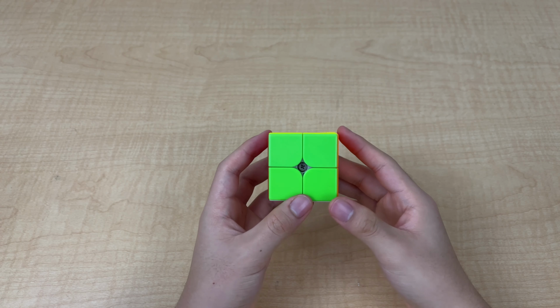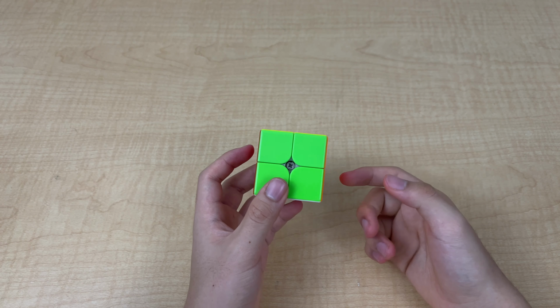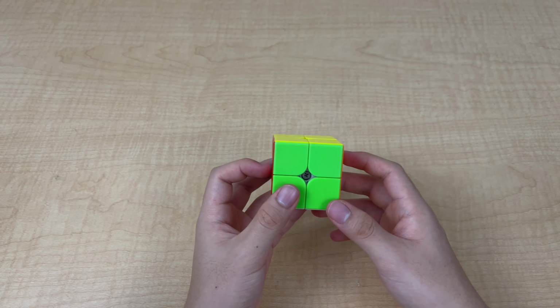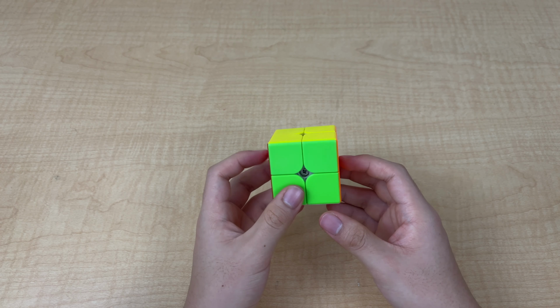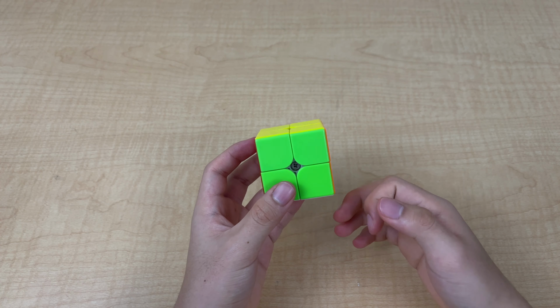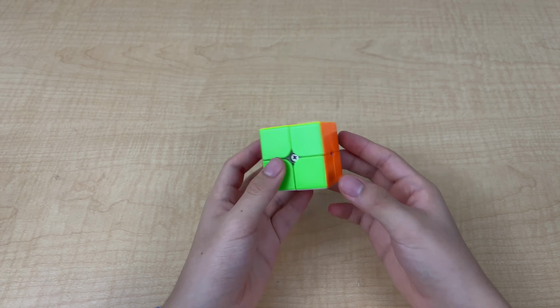One looking is really important for 2x2, and I would recommend you spend most of your time practicing one looking and at least one looking 70 to 80% of your solves. I'm going to have a different video dedicated just to one looking and how to learn it, but I'm just going to give you a short rundown of how I learned it.